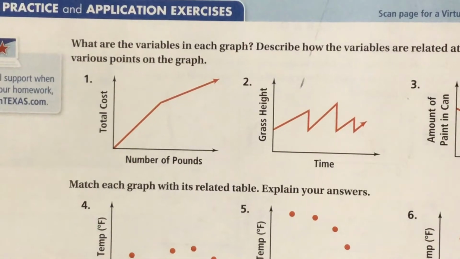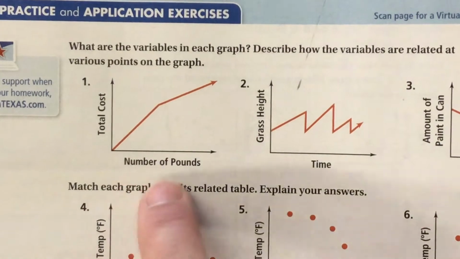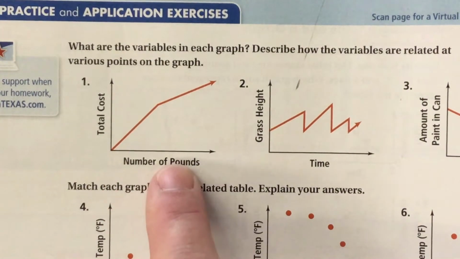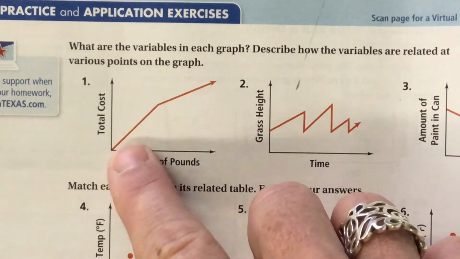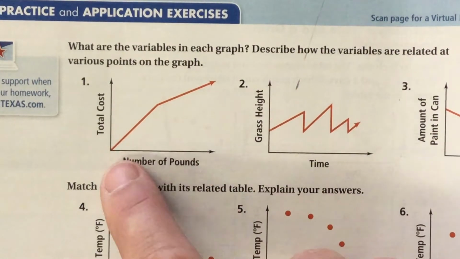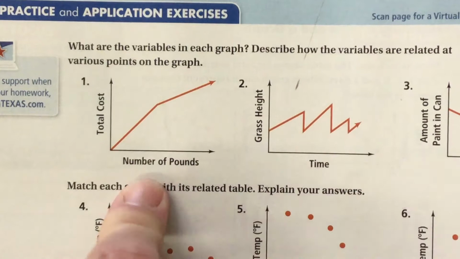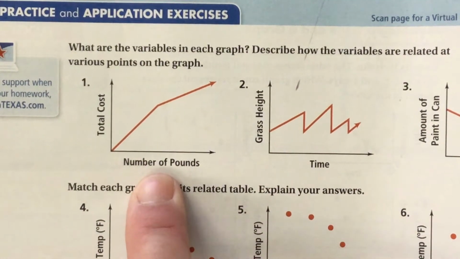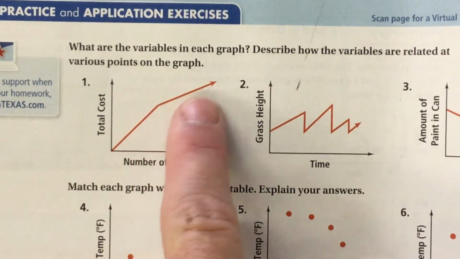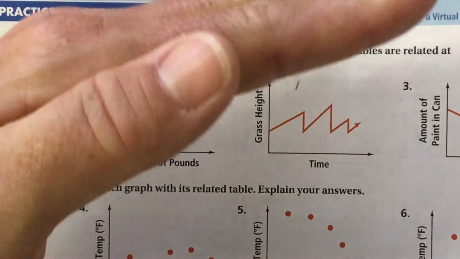Let's see. Look at these right here. If you notice the number of pounds, the total cost, number of pounds of a product, I'm only going to do the first one. Why would you have a steady increase that's not as steep?